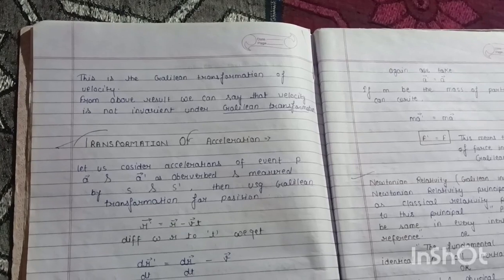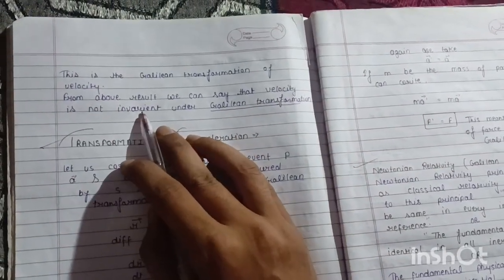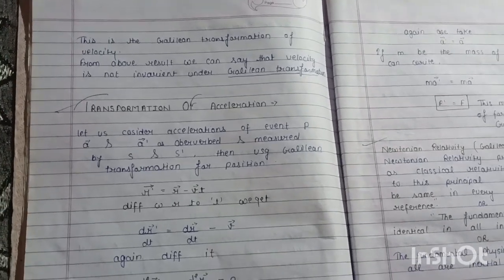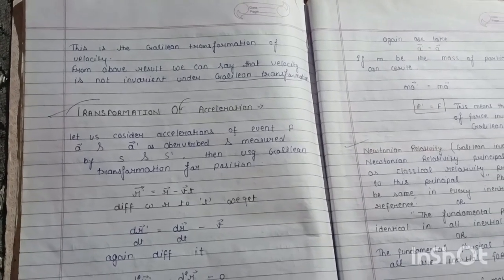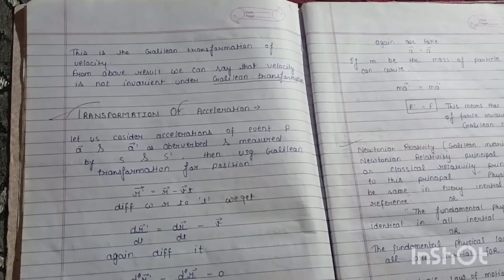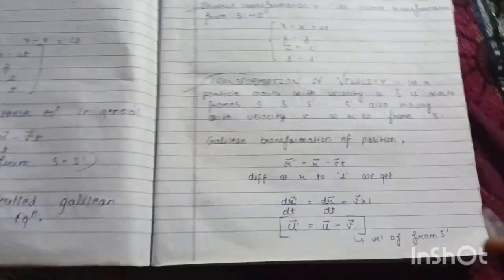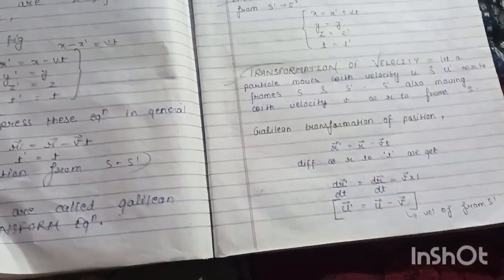This is the Galilean transform of velocity and Galilean transformation invariance. Invariant means it is not going to change, and velocity is not invariant. From the above result we can say that velocity is not invariant, and not invariant means it is changing. Why is it changing? You can see that time is invariant. Time is not changing with respect to the frame, but velocity is going to change.